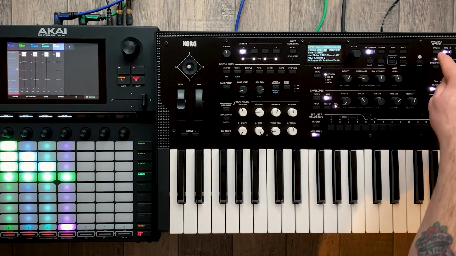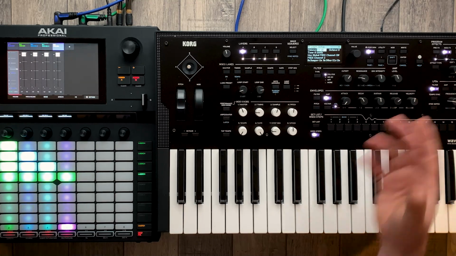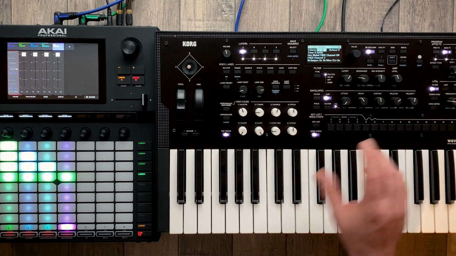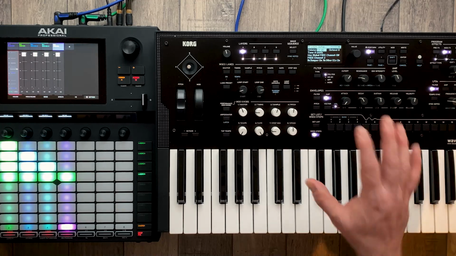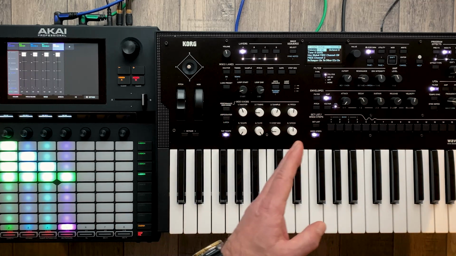And each layer has its own effect setting, so you can apply pre-effects, which is things like compressors, mod effects, chorus, that kind of thing, delay and so forth, and its own volume levels.